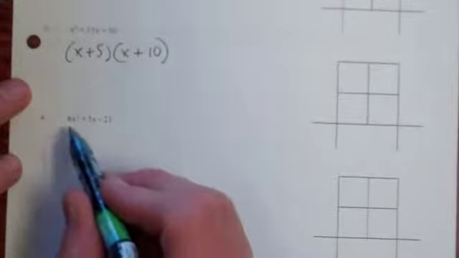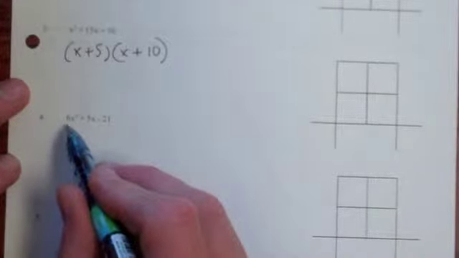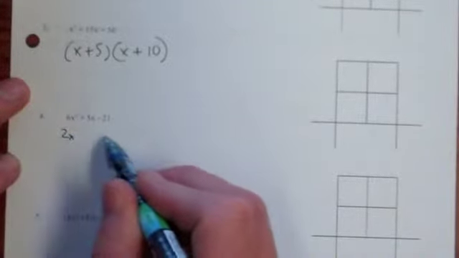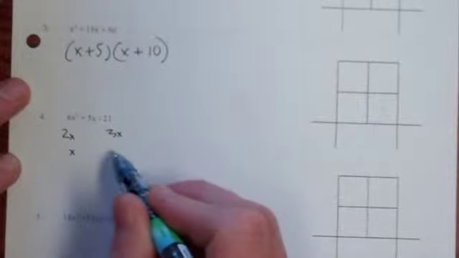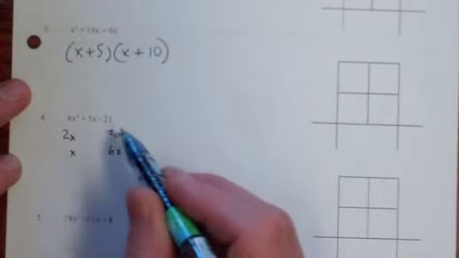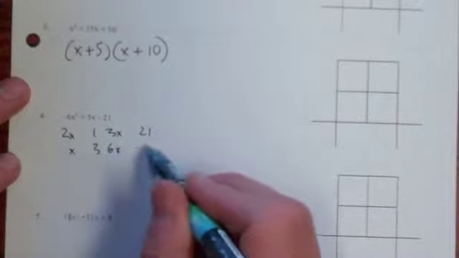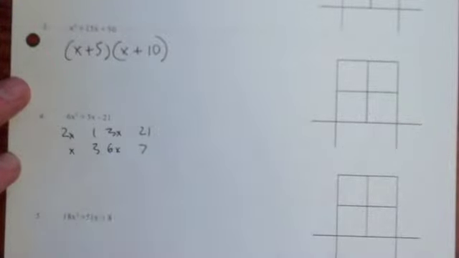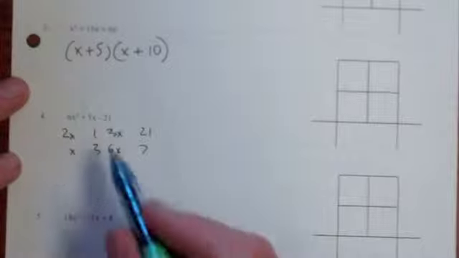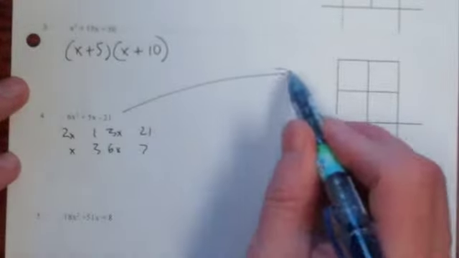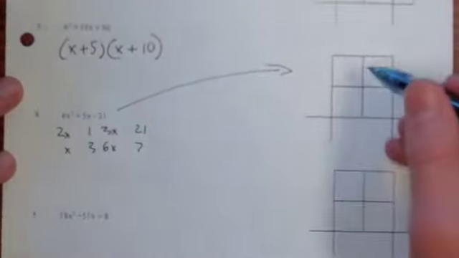They're the easy layups. This one is a little bit more difficult because with 6, I don't know if it's 2x times a 3x or a 1x times a 6x. 21 could be 1 and 21, or it could be 3 and 7, and I could do all these different, it'd be like 8 or 9 different things. Some of you guys are good at this, but I like using the box method.